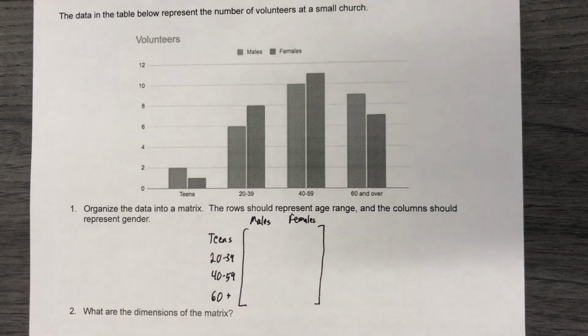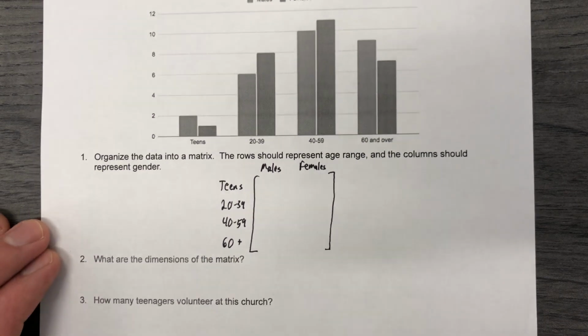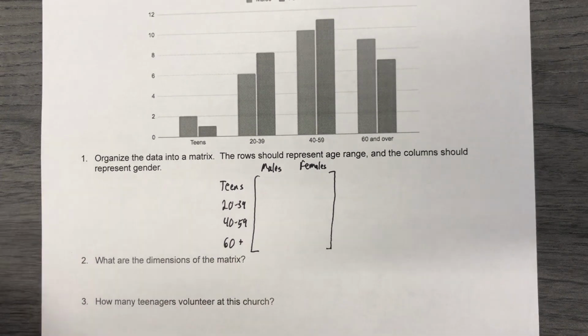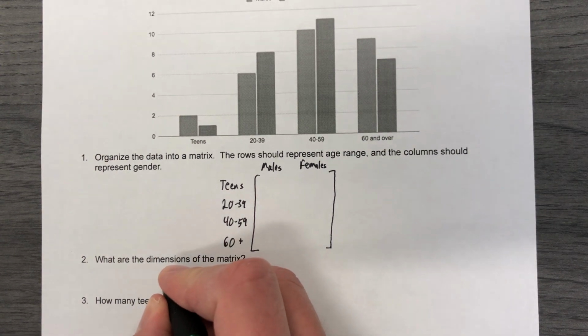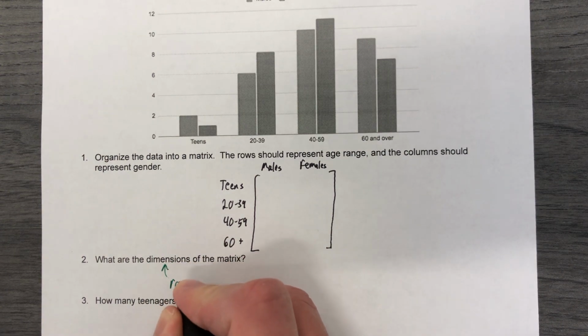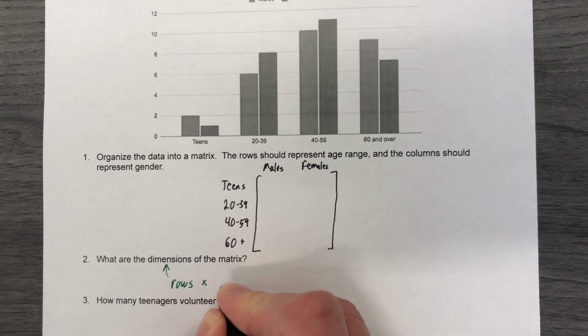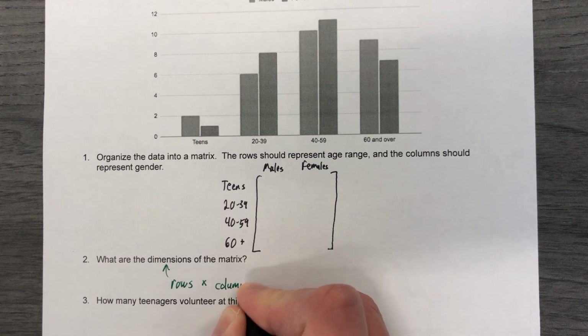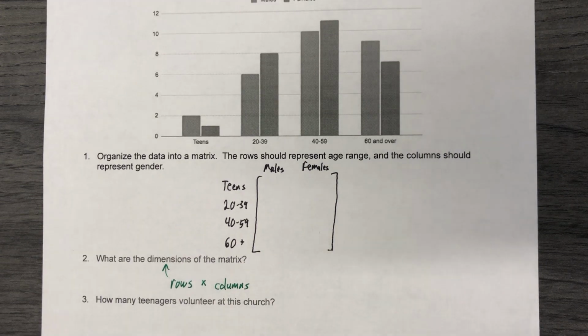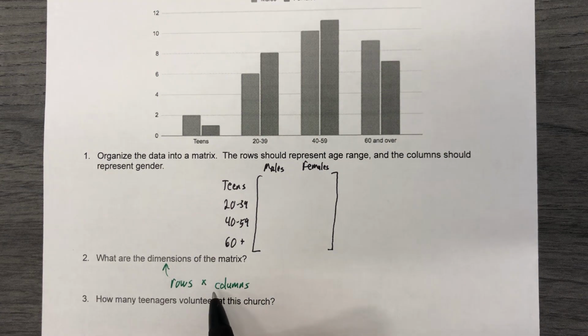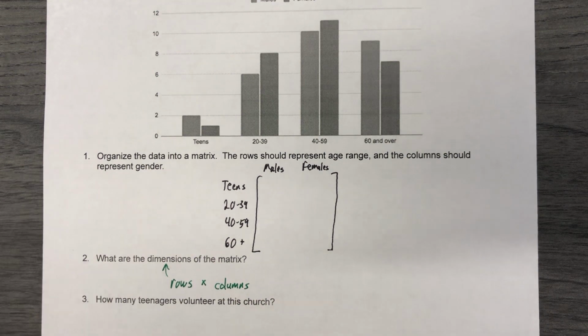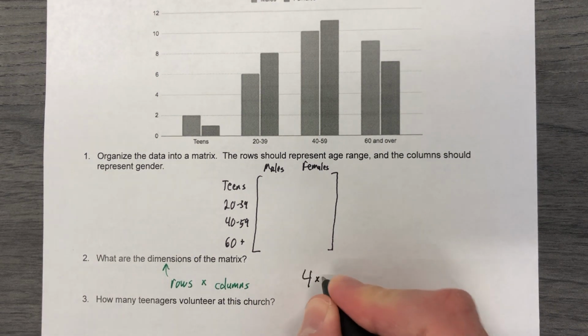So actually, before I go any further, I'm going to answer number 2. The dimensions of the matrix. The dimensions of a matrix are always going to be listed, and I will write this in green, as rows first, and then columns. And I know you see that little X there that looks like a multiplication symbol. And it is, but it's not. So it's like I have 4 rows and 2 columns. So I will call this a 4 by 2 matrix.